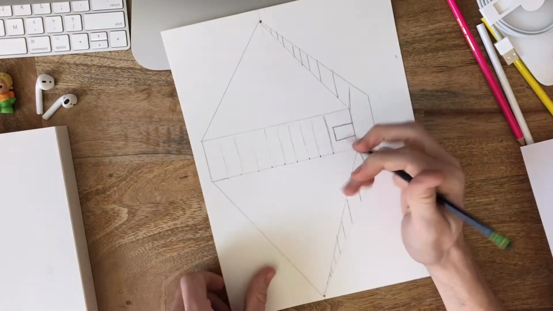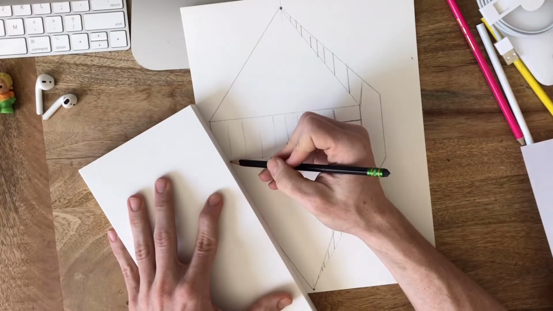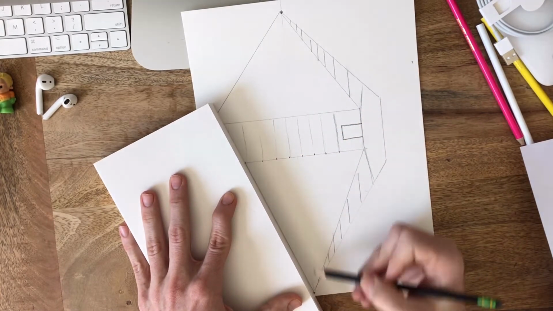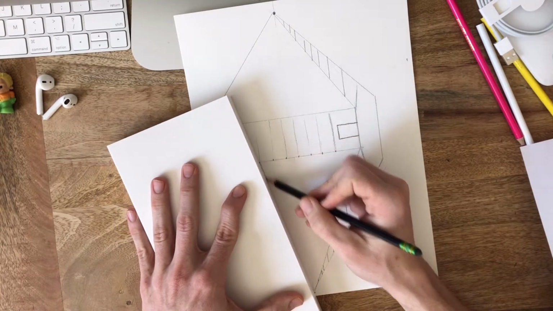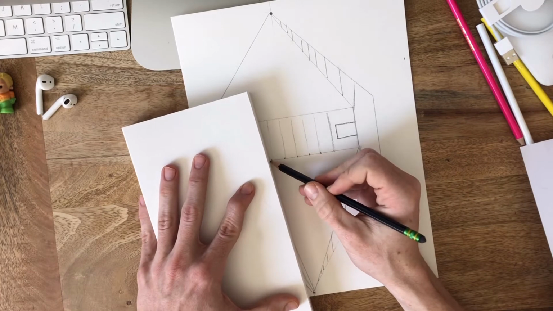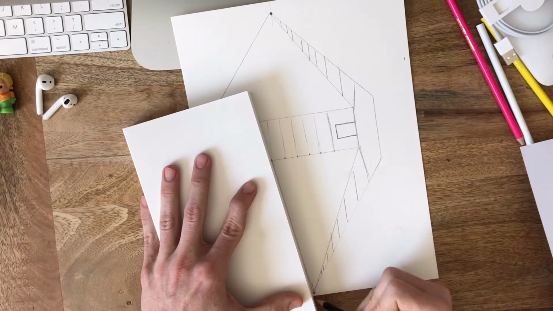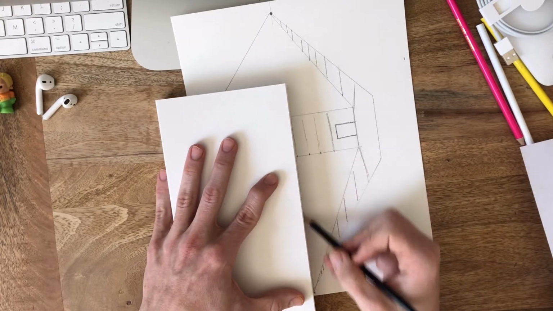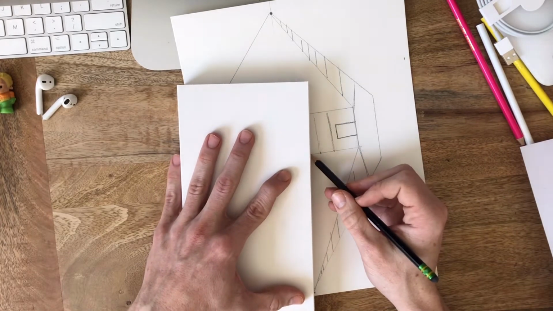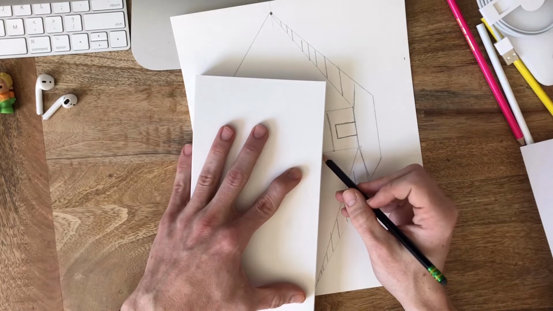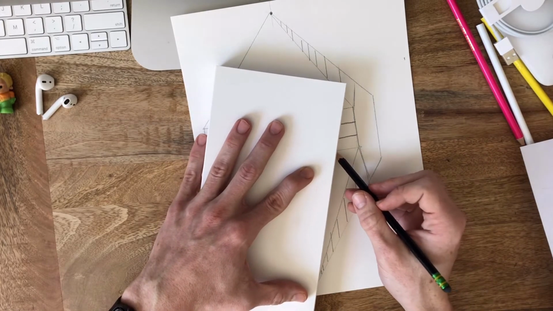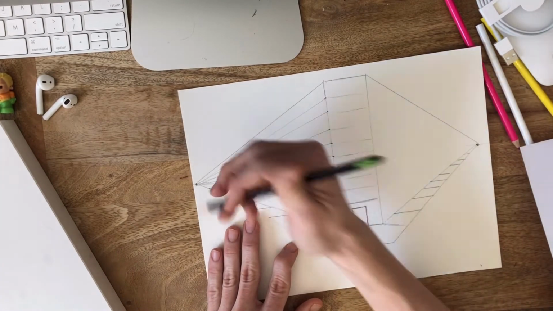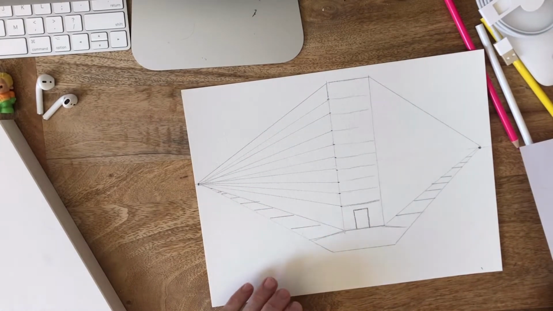And now, from these, I'm going to make sure my vanishing point is touching those lines, touching the vanishing point, and add in these lines. Keep going, keep going, keep going. All right, so now I have all these lines going into my vanishing point on this side.